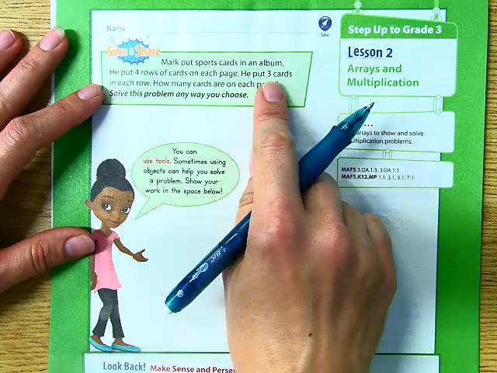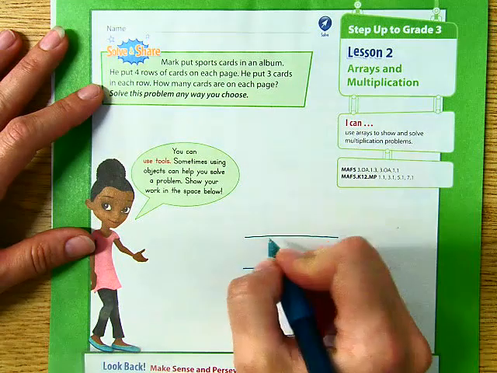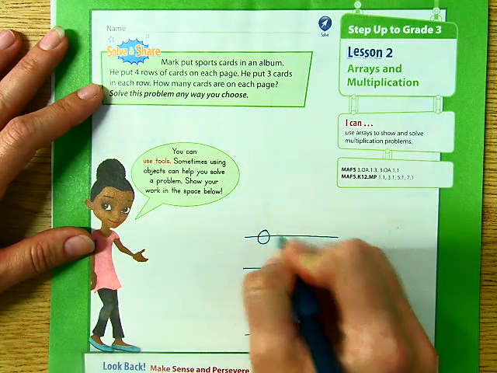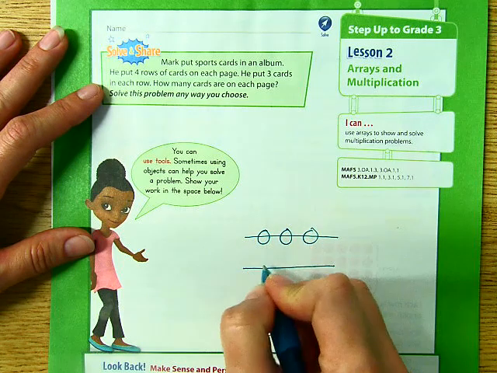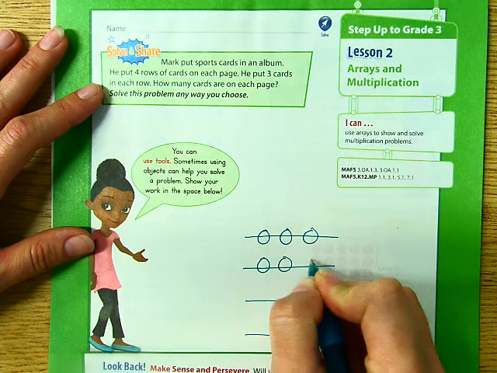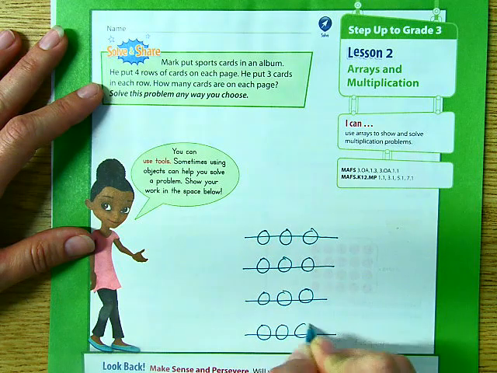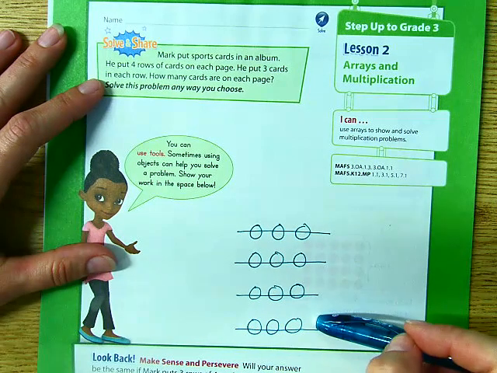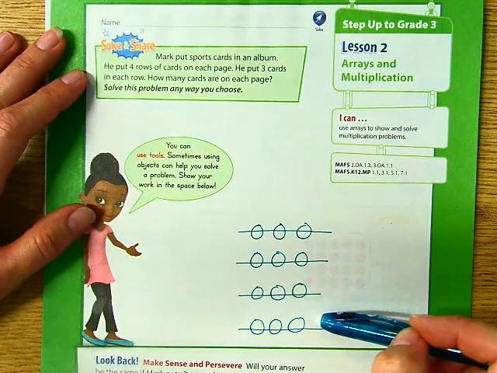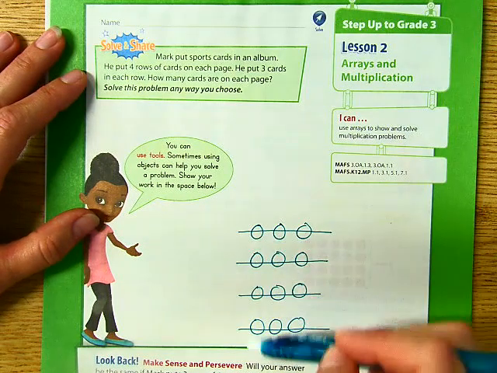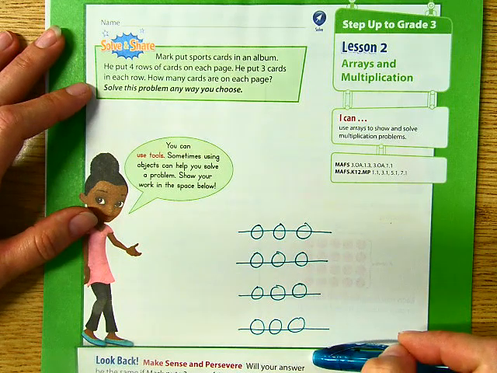He put 3 cards on each row. So I'm going to draw circles. I could draw rectangles for cards, I suppose. 1, 2, 3, 1, 2, 3, 1, 2, 3, 1, 2, 3. It's important that when we make an array, we have the same amount in each row. So there's 3 in each of the rows. How many cards are on each page?